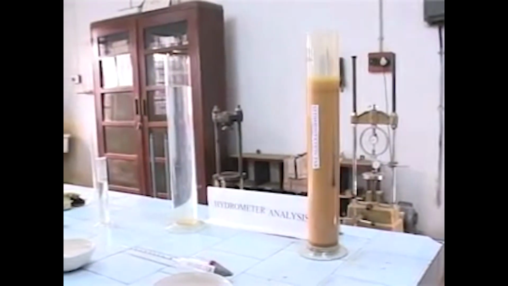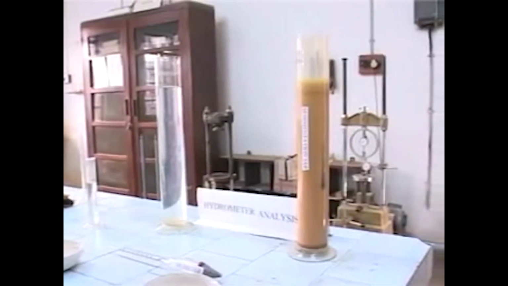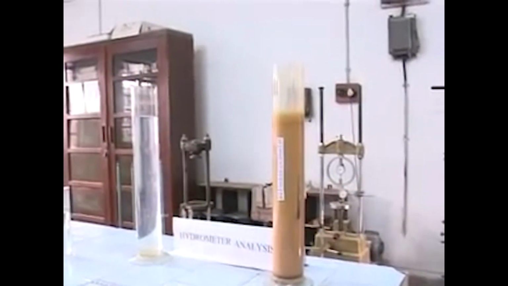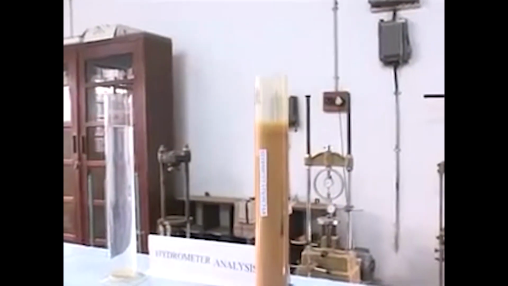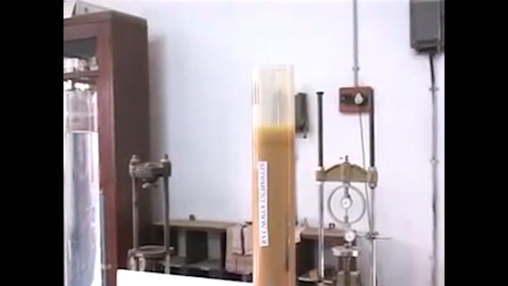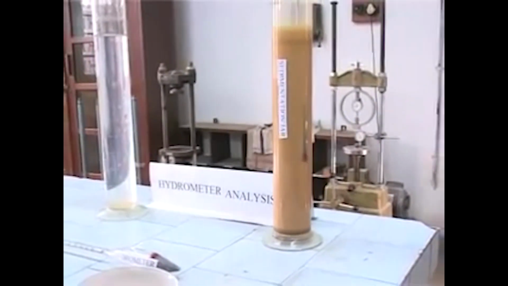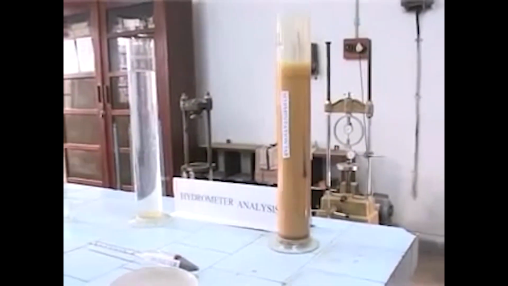You should also note that the reading has to be corrected for the temperature at the date and time of testing, because that affects the specific gravity, or the viscosity, of the slurry, which is required in application of Stokes solution to this particular problem.